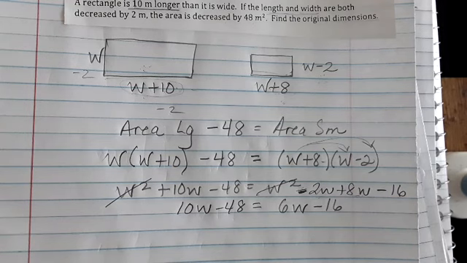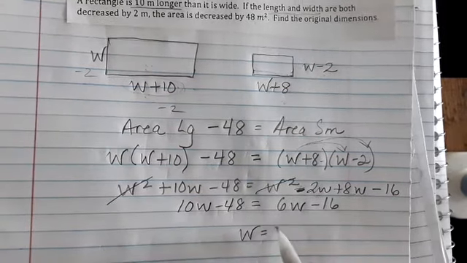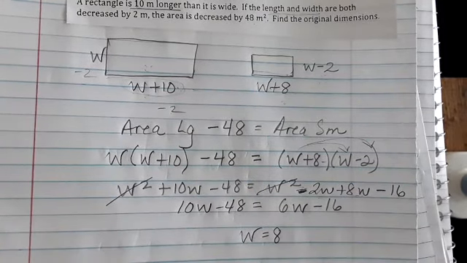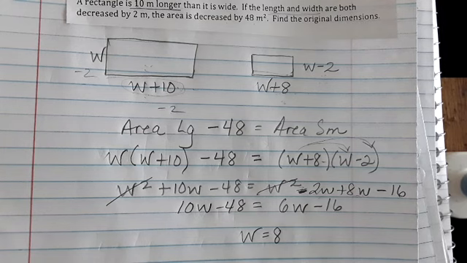I hear an 8. See if you can come up with an 8. Because I think you get 4W equals 32 at some point.